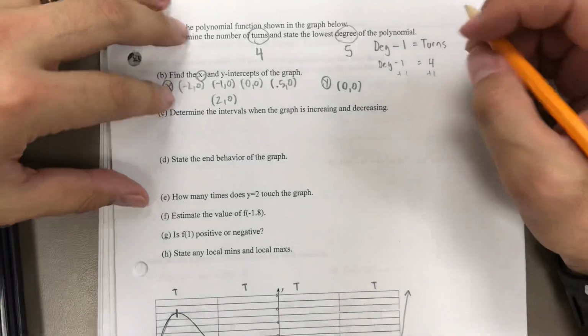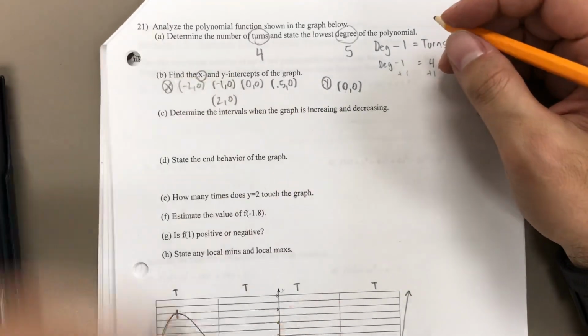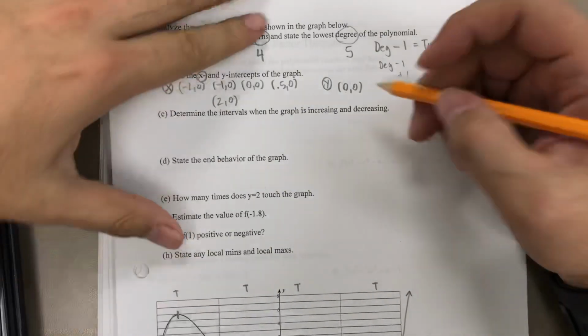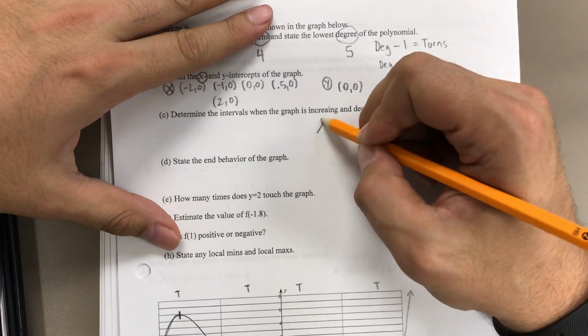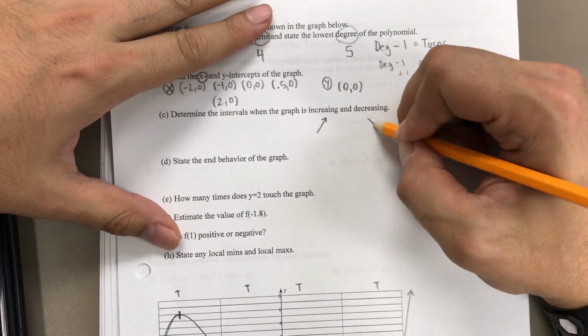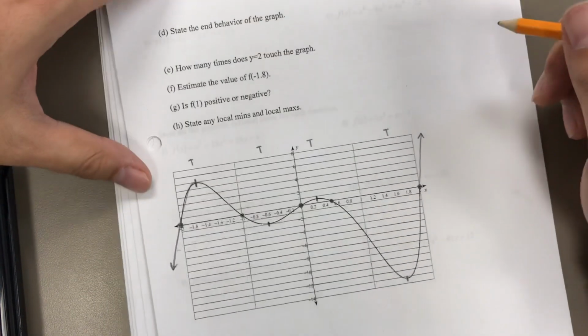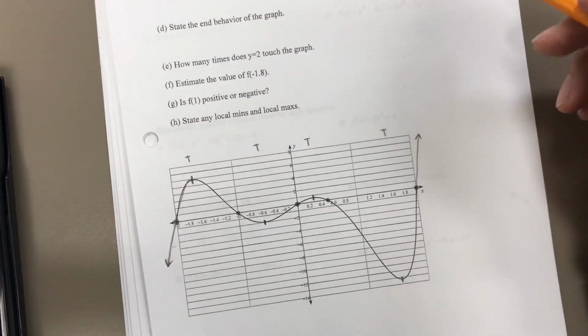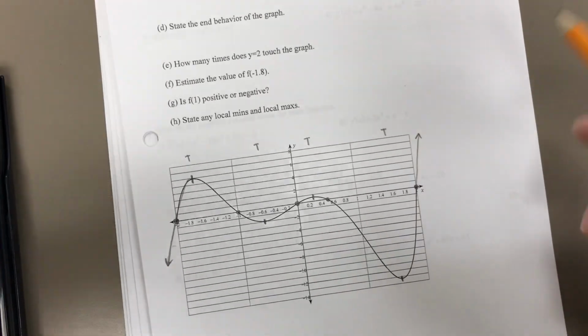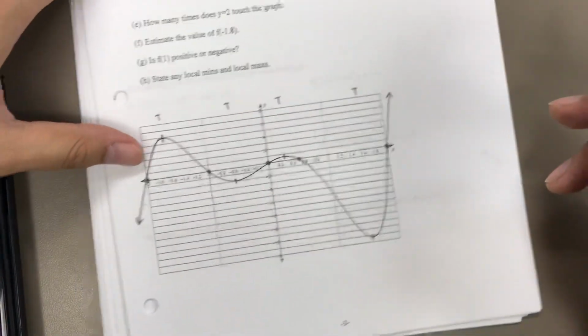Okay, now for the intervals when the graph is increasing or decreasing. Increasing means that the graph is going to be moving up and to the right. Decreasing means that the graph is going to be moving down and to the right. So let's go ahead and determine a lot of those off of the graph, just kind of estimate how it's going. So here's the secret to getting these done properly.